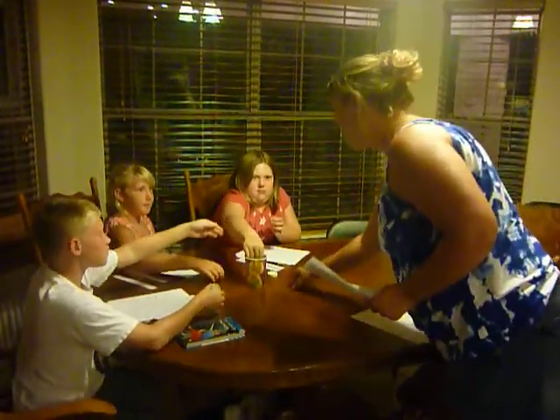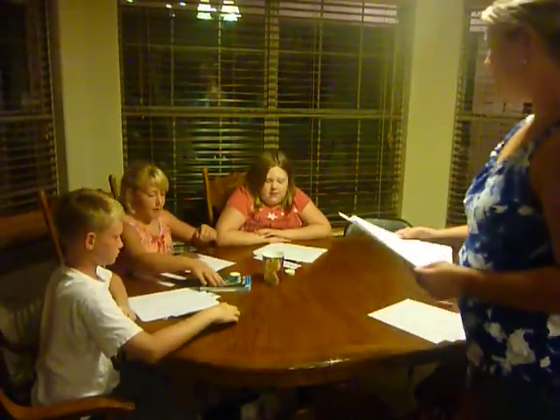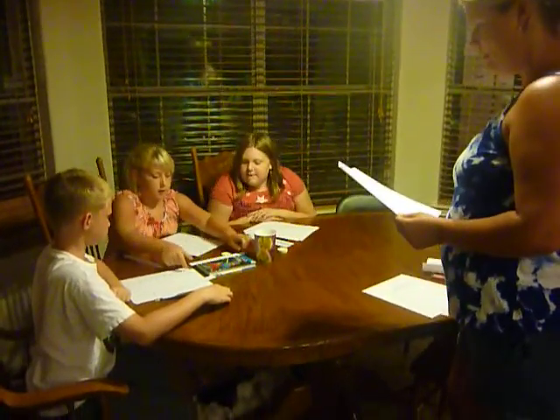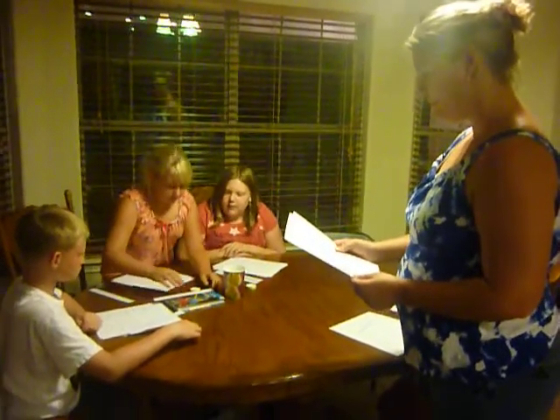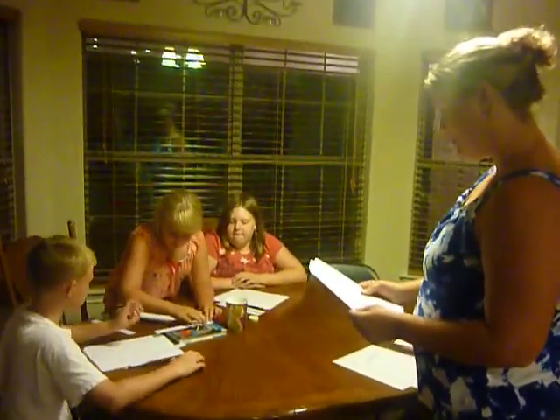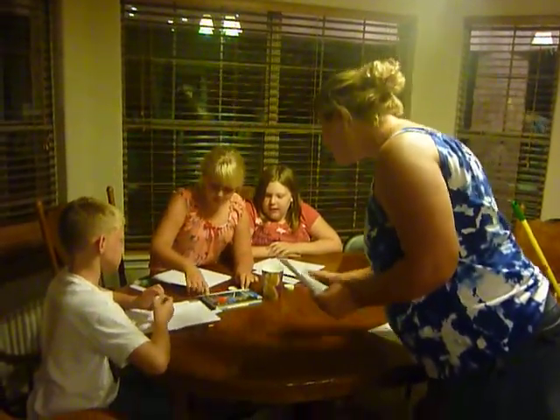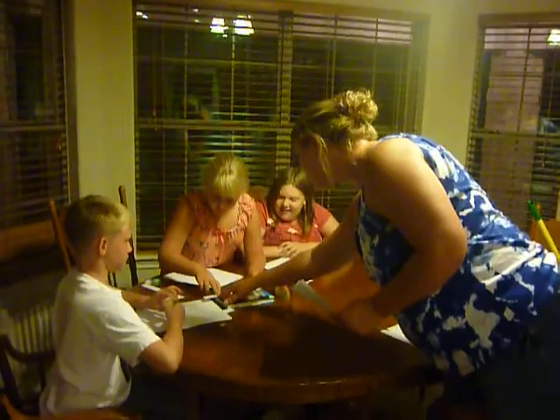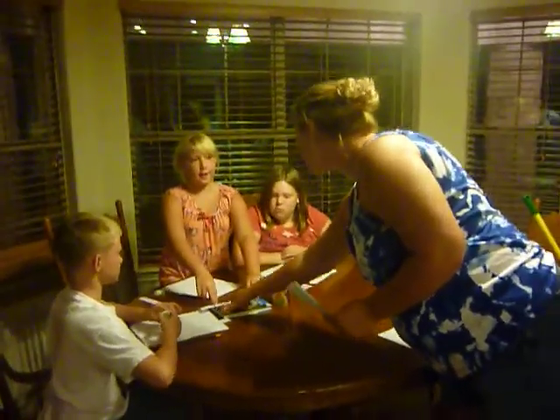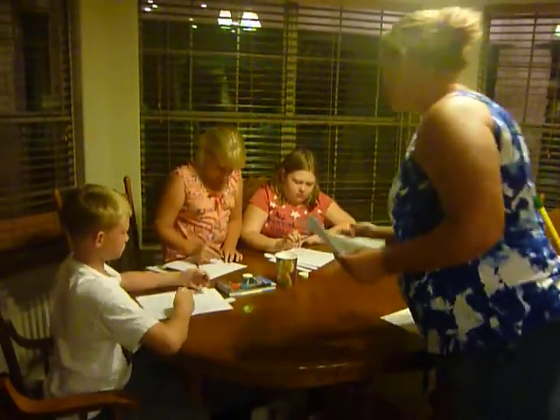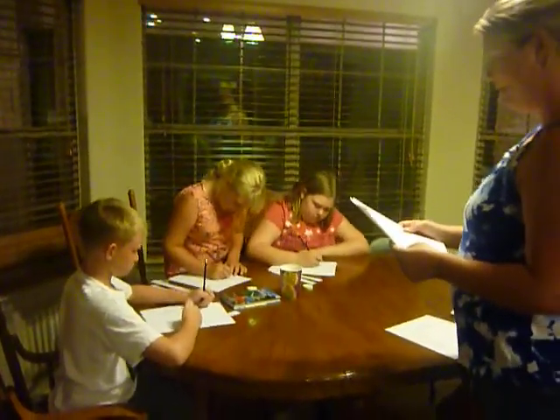Okay. Now I want number 2. Can you measure that in inches? It is 5.5 inches. Oh, I messed up. A little bit over 8 inches. Good job. Okay, write that down under book. Actual measurement is 8 inches.